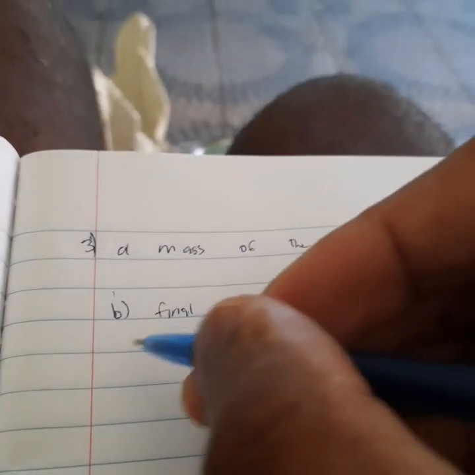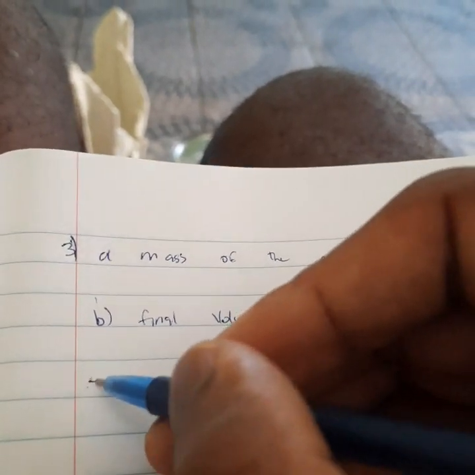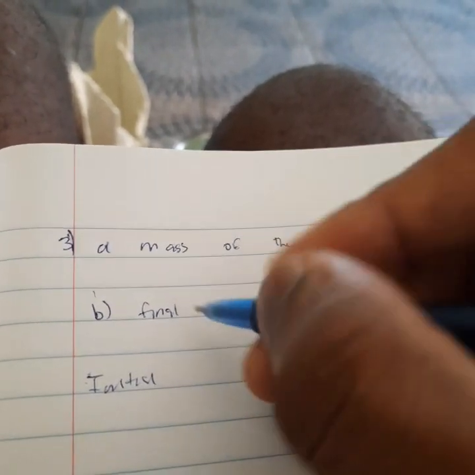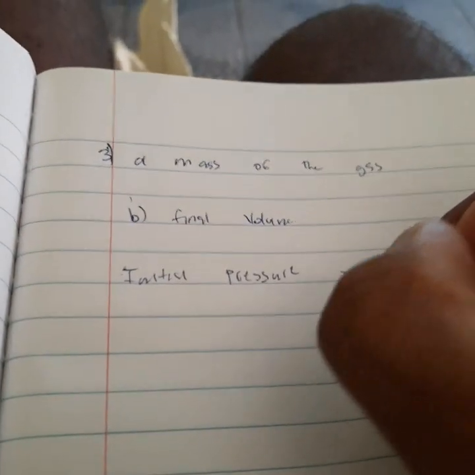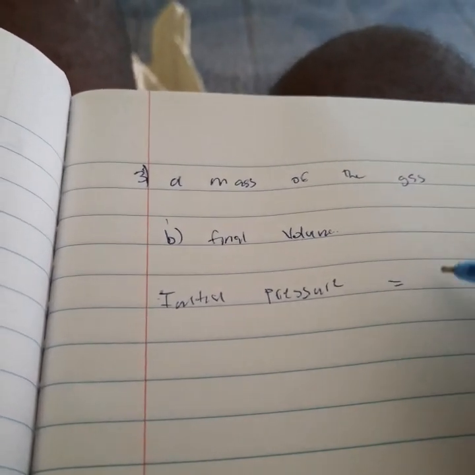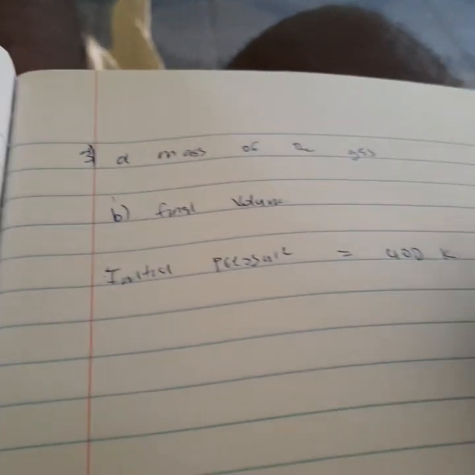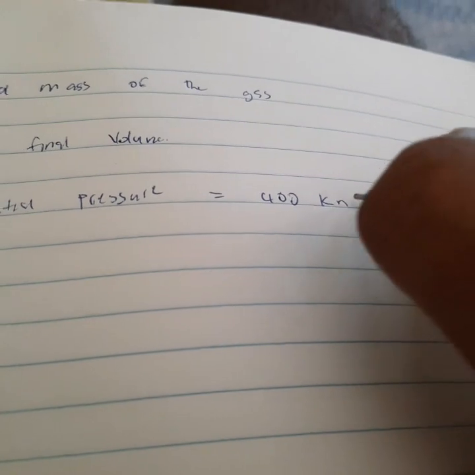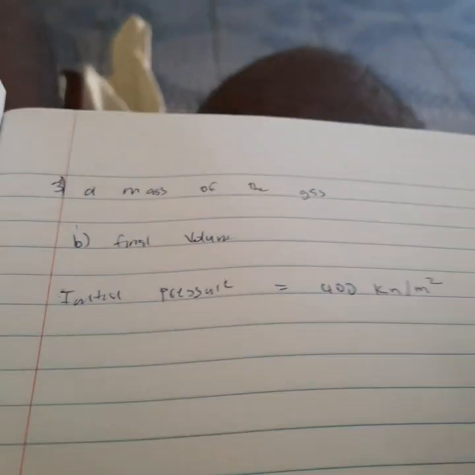Alright, so we know the initial pressure is equal to 400 kilonewton meter square.